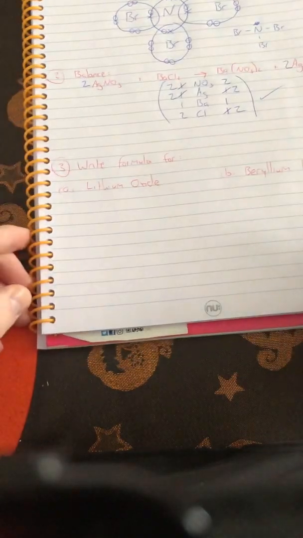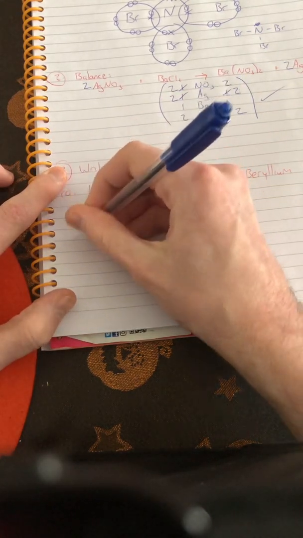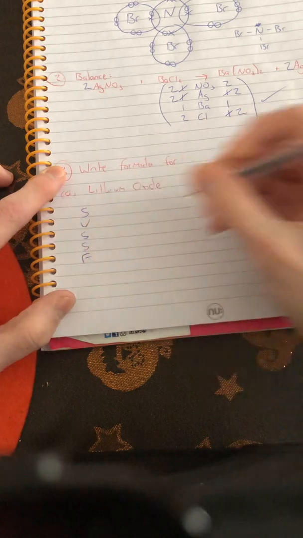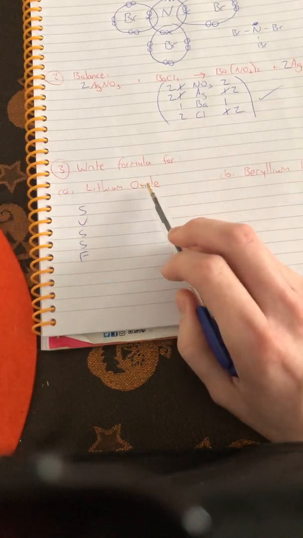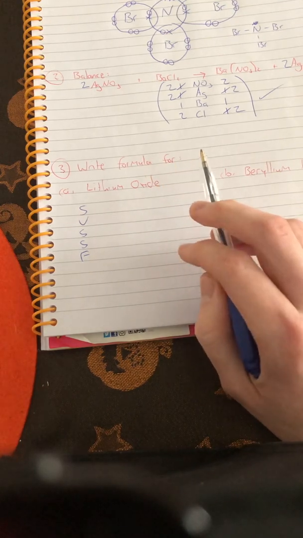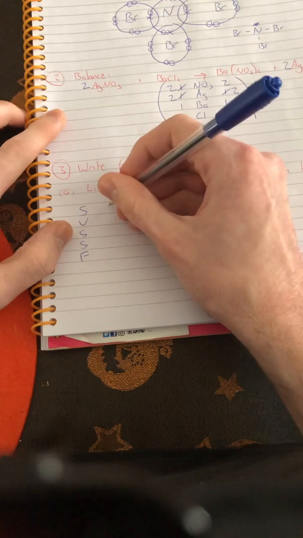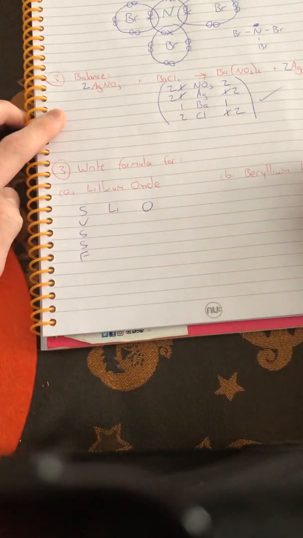Next one, write the formula for lithium oxide. So we need to do SVSSF. This doesn't contain any group ions, because it doesn't end in ate or ite, and it doesn't contain ammonium or hydroxide. So our symbols are just Li for lithium, O for oxygen.